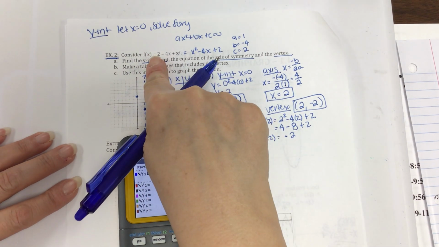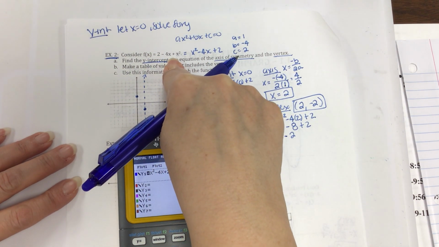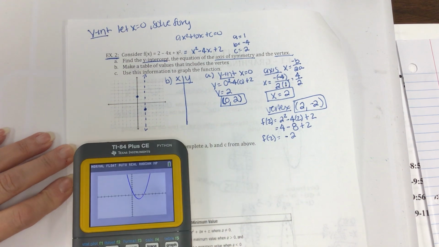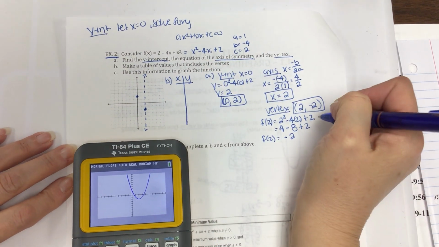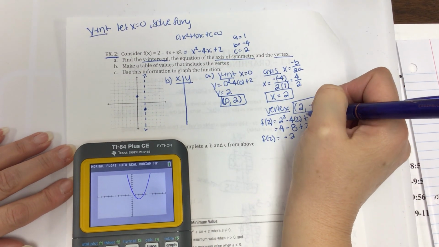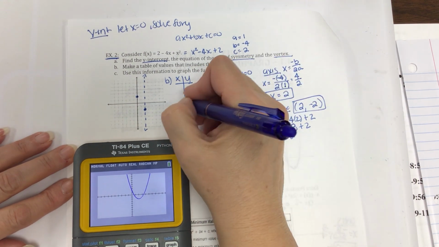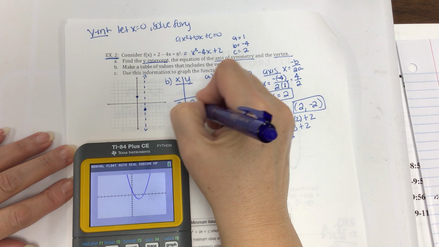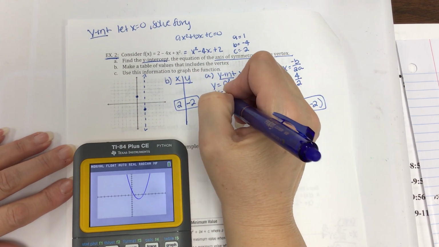Now you could have also graphed that original form of it, right? It's still going to give you the same thing. So I know what it should look like. I also already know my vertex, don't I? So because I know my vertex, I'm going to put that vertex in the middle. I know I have to have the point 2, negative 2. That's my vertex. That's the center.